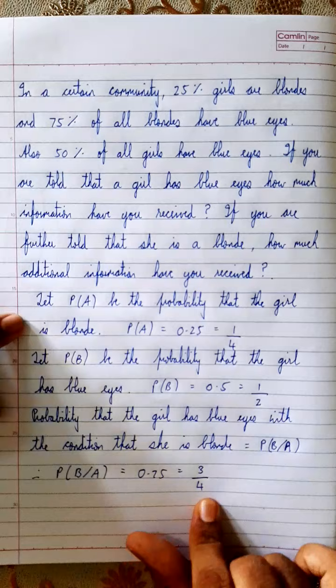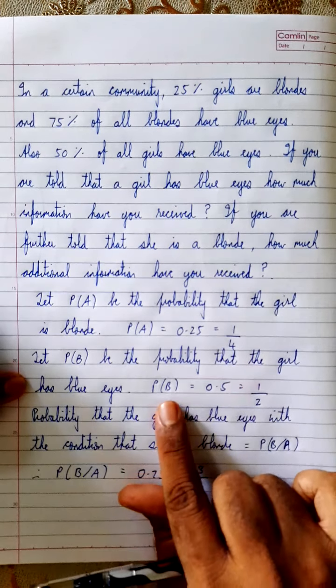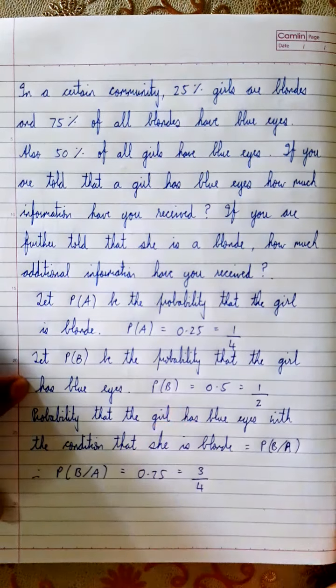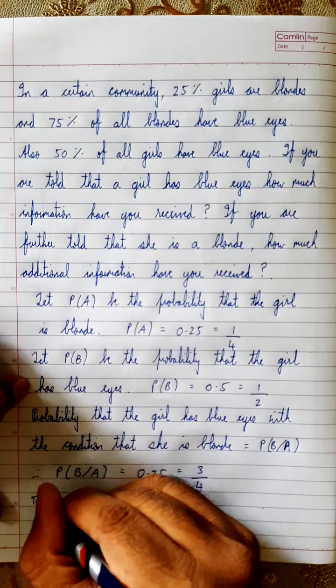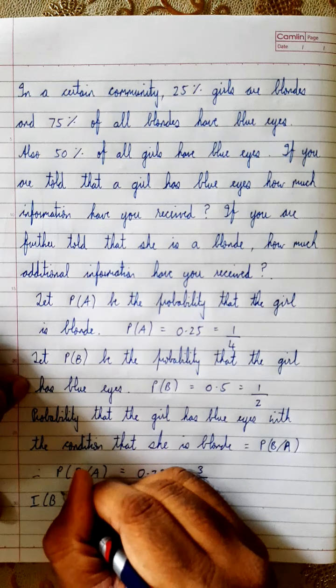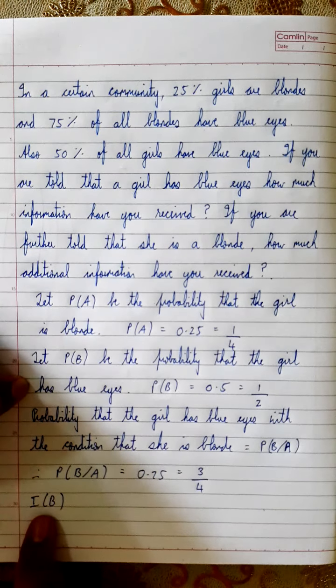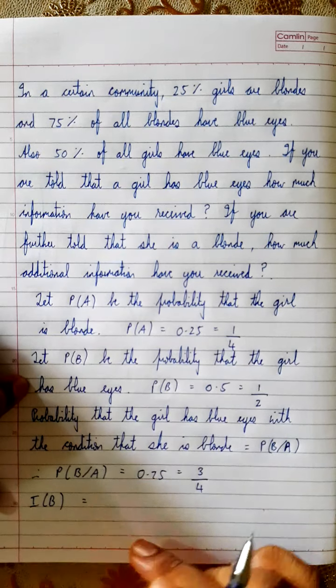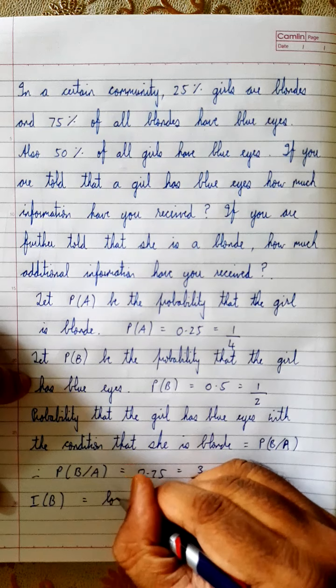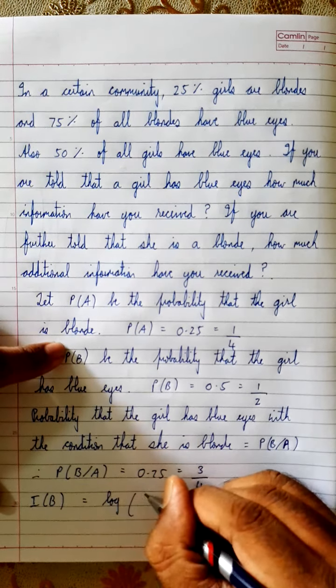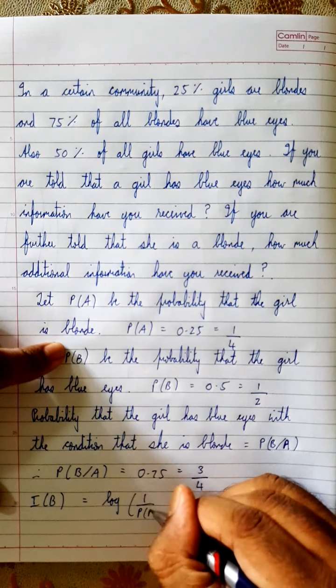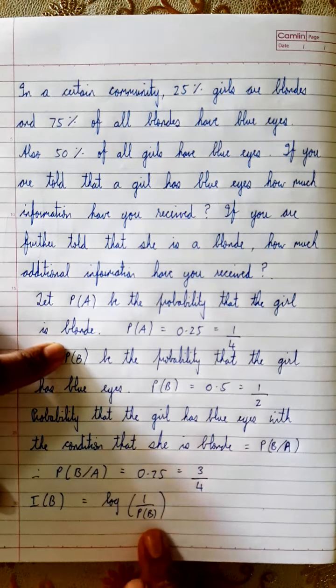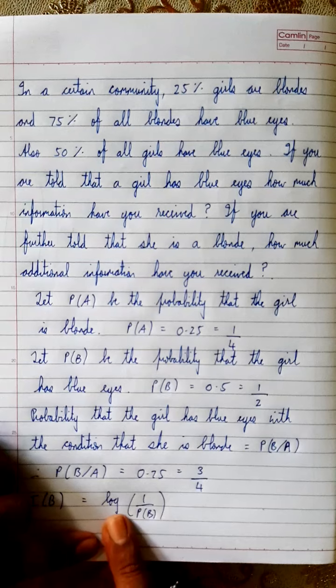We know that the probability that the girl has blue eyes is P of B. So what they are basically asking us to find is the information received after knowing that the girl has blue eyes. I of B. This is what they ask us to find. So what is I of B? I of B is log of 1 by P of B. It's understood that the base is 2.